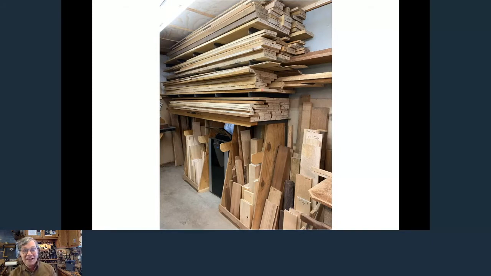I only have select and better in there, so I'm not worried about knots or really egregious figures. The stuff out in my barn, I've got some number one common out there, and I'm a little fussier with marking the grade on the ends. Some of them are trimmed off on the end, some of them I just mark the grade so that I know when I'm pulling lumber out there what I've got. But this is my stuff that I'm using in the shop on a day-to-day basis.